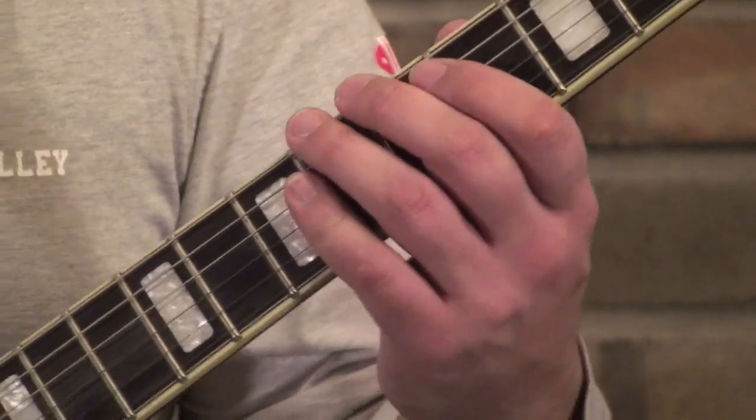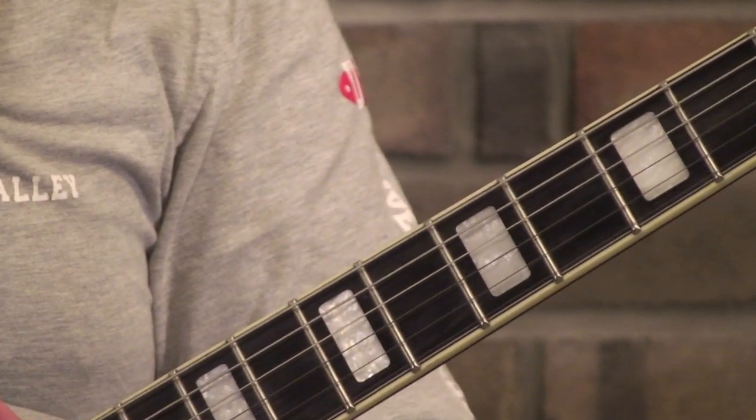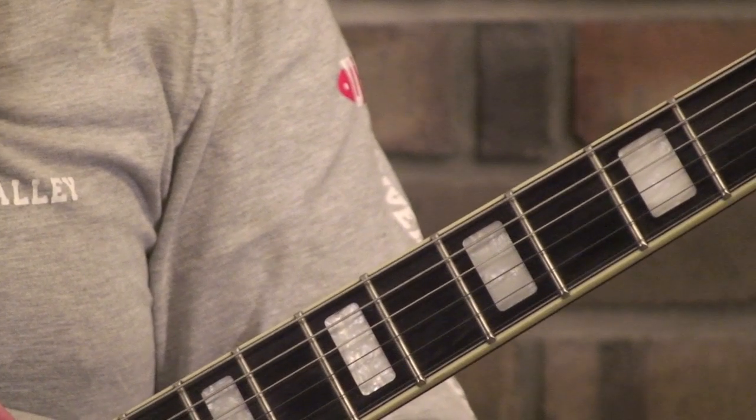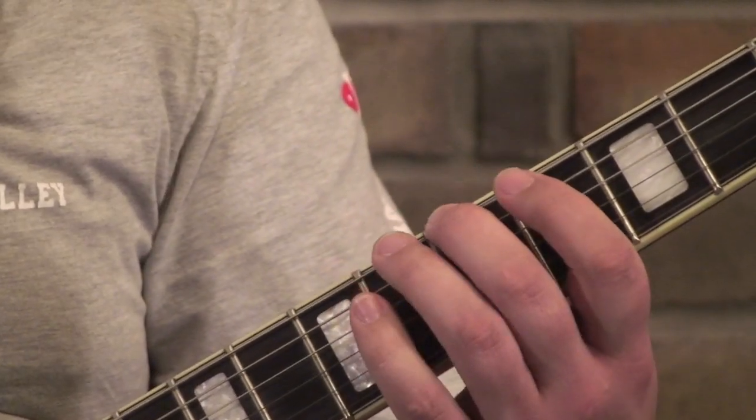Alright, so I'll go through this really slowly here, just so you can try and play along. I won't say out the fingerings, but I'll give you an example of what it sounds like, just nice and slow.